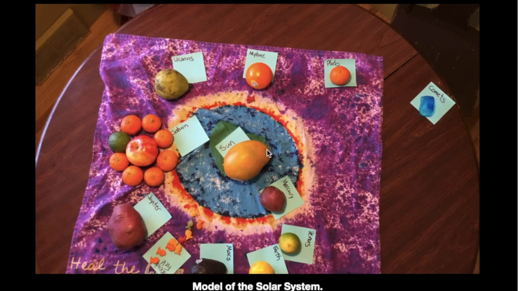Hey there, third grade. This week, we are going to make a model of the solar system. And do not worry, we can do this. It can be as simple as picking out different fruits and vegetables or items around your house, picking out which one belongs for each planet, and labeling it. That's how simple it can be.